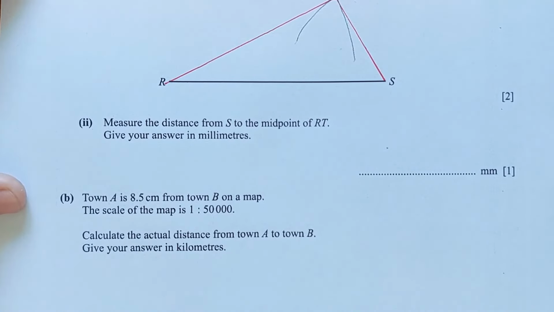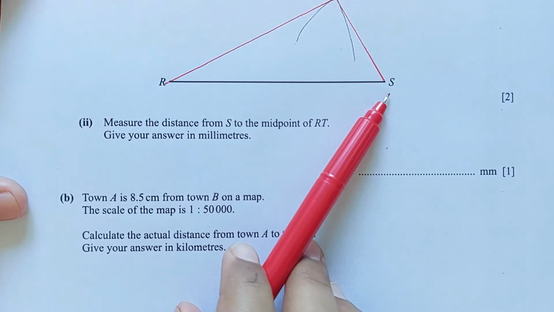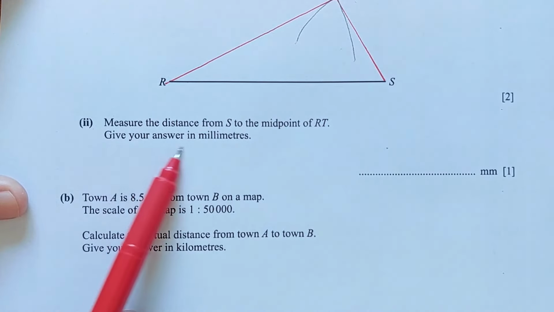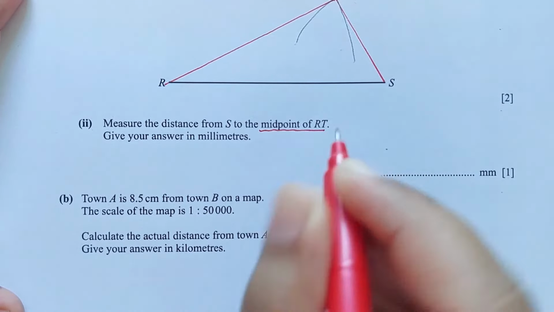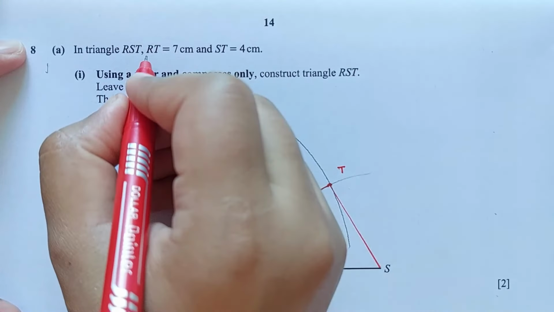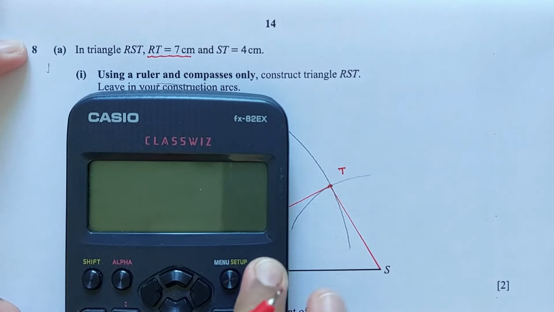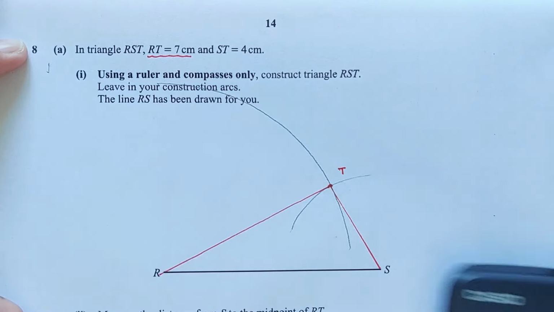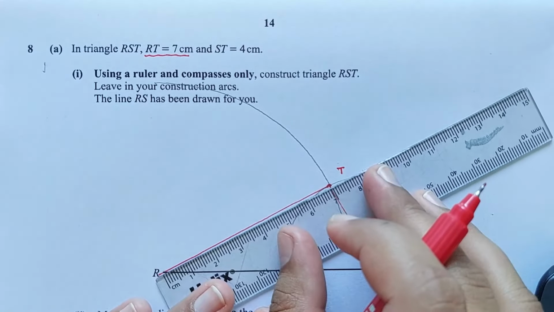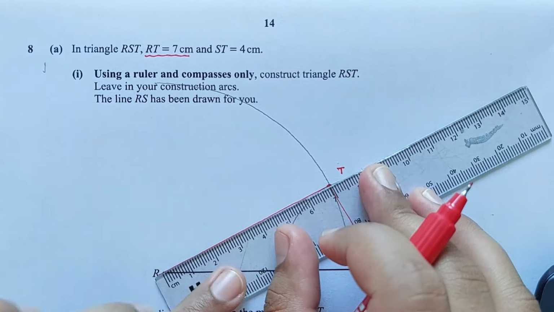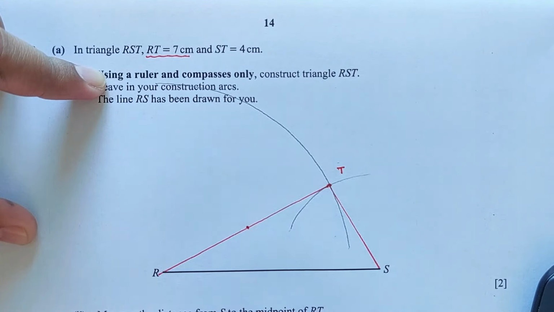Now for the second part, measure the distance from S to the midpoint of RT. Give your answer in millimeters. Okay, the midpoint of RT, we know that RT is 7 centimeters, and the midpoint of RT is half of 7, which is 3.5 centimeters. Let me measure 3.5. This is exactly the 7 centimeters, and we have 3.5 centimeters over here. This is the midpoint, right?